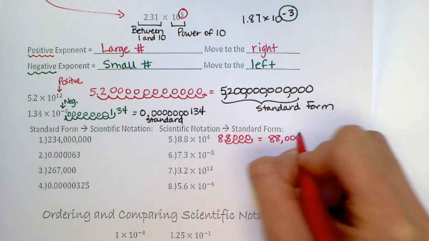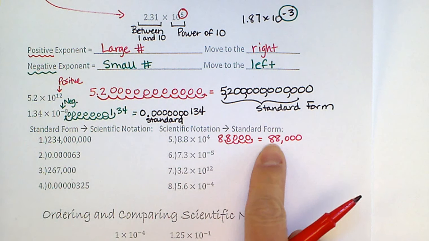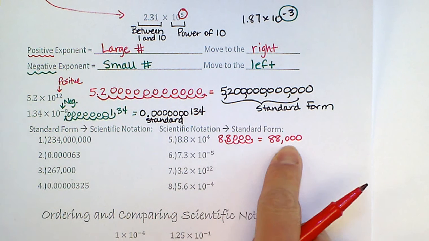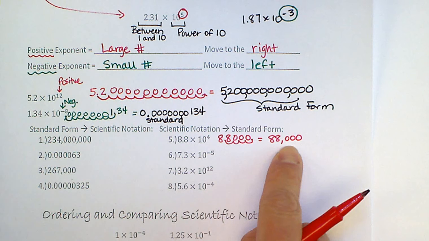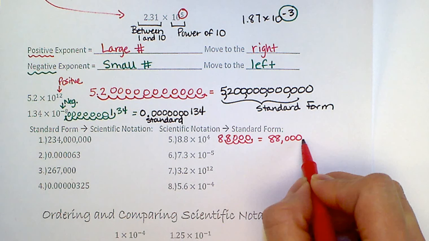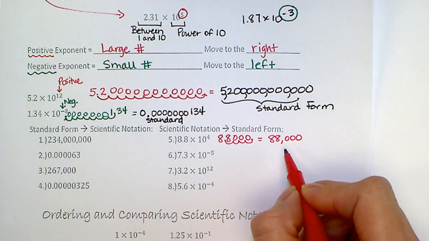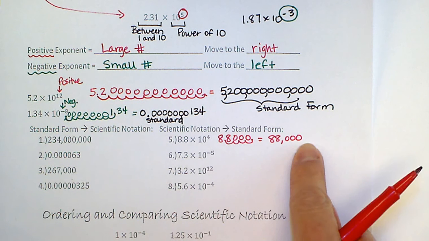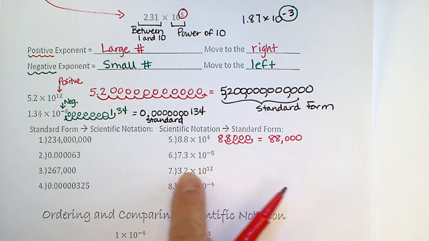Now I would like for you, if you're drawing the loops, then to rewrite it to make it kind of a clean copy, and then count back 1, 2, 3, put your comma where they need to go so that it's appropriate. Number 7, I'm going to skip to that one.